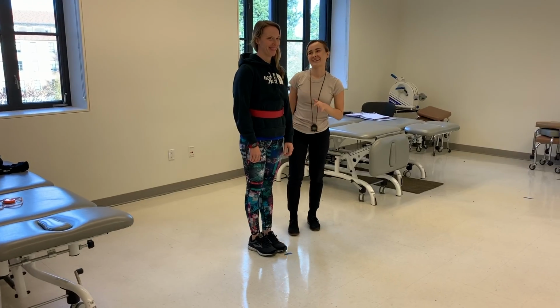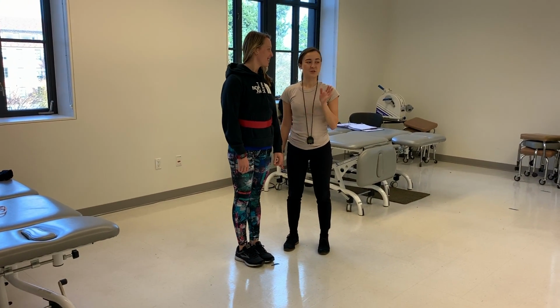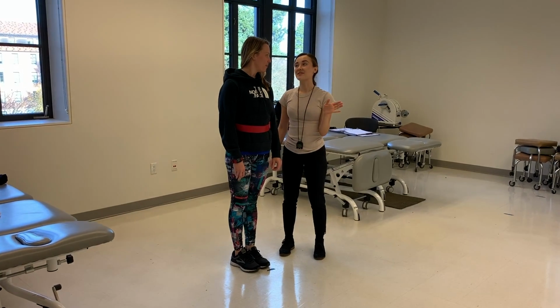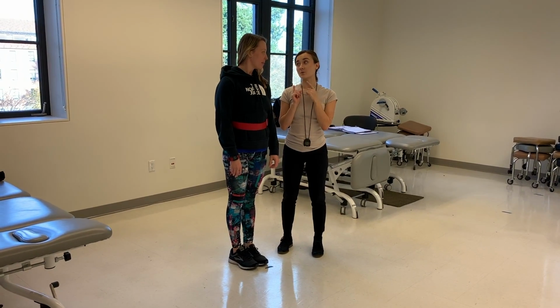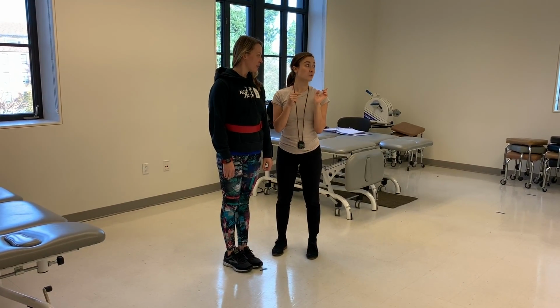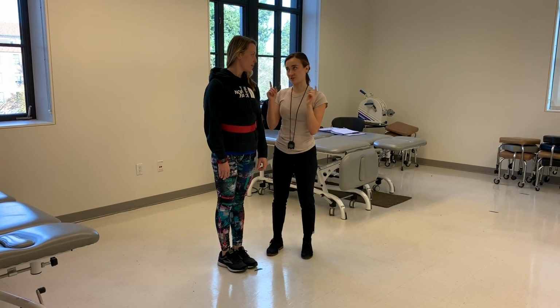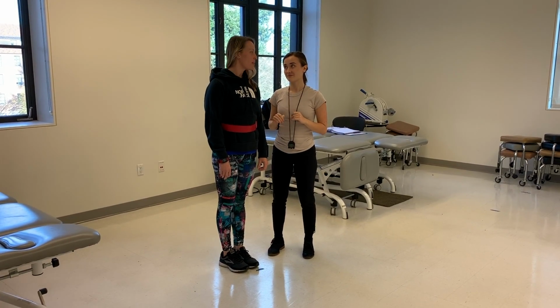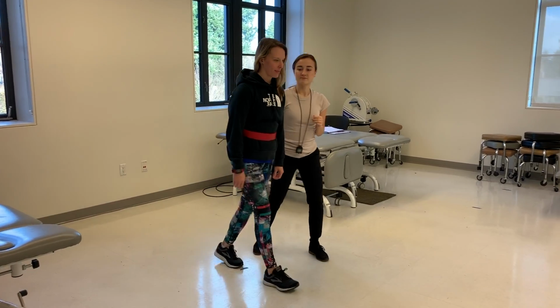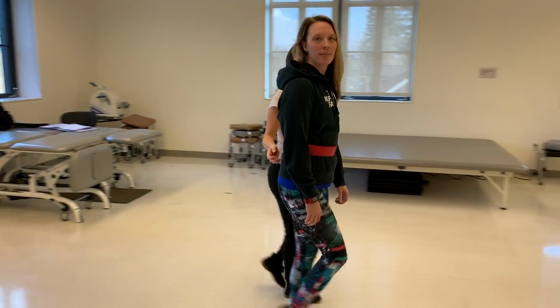For item 3, instruct, walk from here to the next mark. Begin walking at your normal pace. Keep walking straight. After 3 steps, turn your head to the right and keep walking straight while looking to the right. After 3 more steps, turn your head to the left and keep walking straight while looking left. Continue alternating looking right and left every 3 steps until you have completed 2 repetitions in each direction.